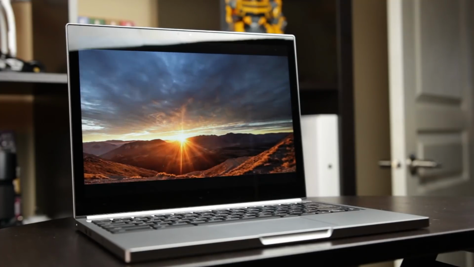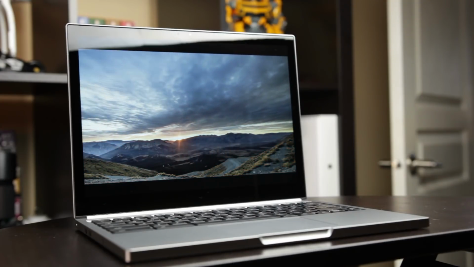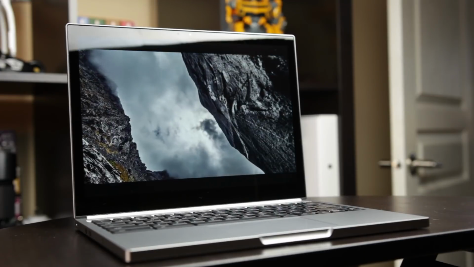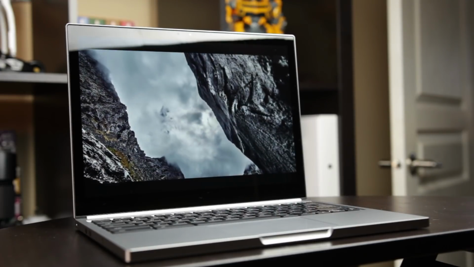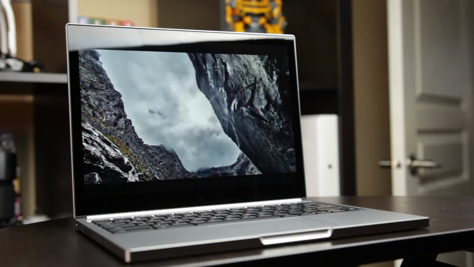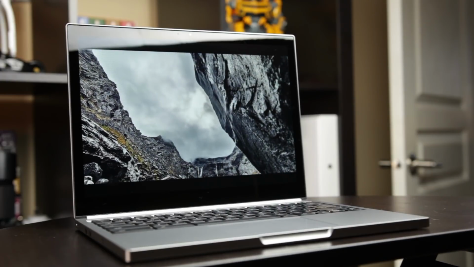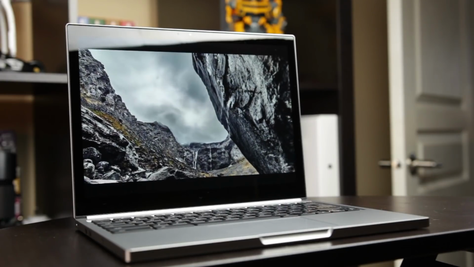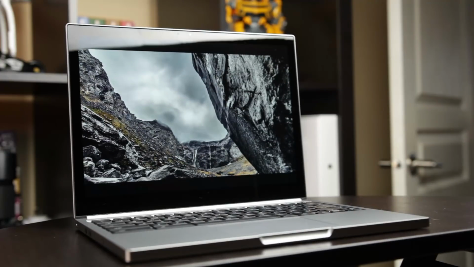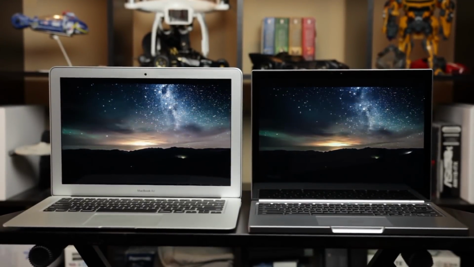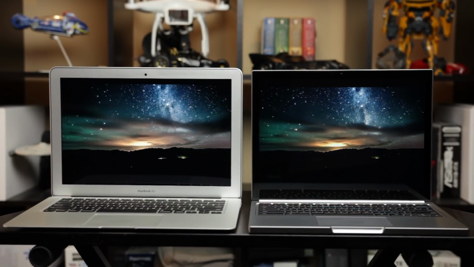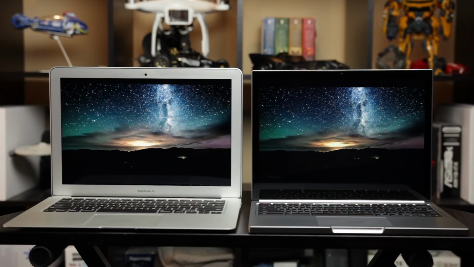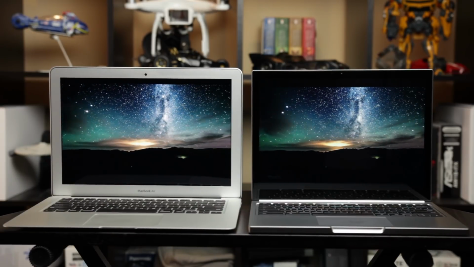In terms of resolution, again, a massive difference between the two. We have a 2560 by 1700 display on the Pixel, so incredibly sharp, incredibly dense, and it's also very bright at around 400 cd/m². So in terms of the viewing experience, one of the big things that you get from the Pixel is an absolutely breathtaking display that even gives the MacBook Pro Retina Edition a good run for its money.